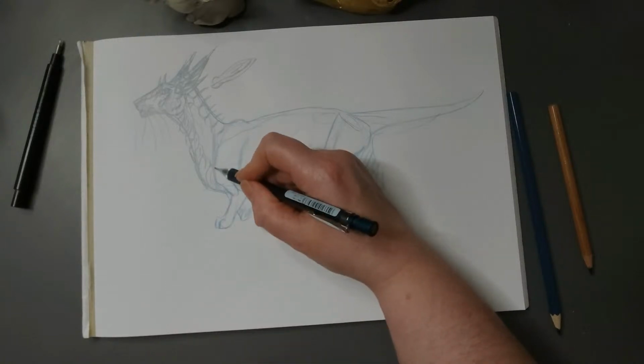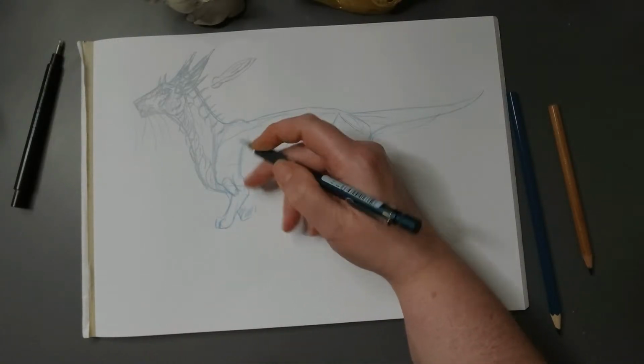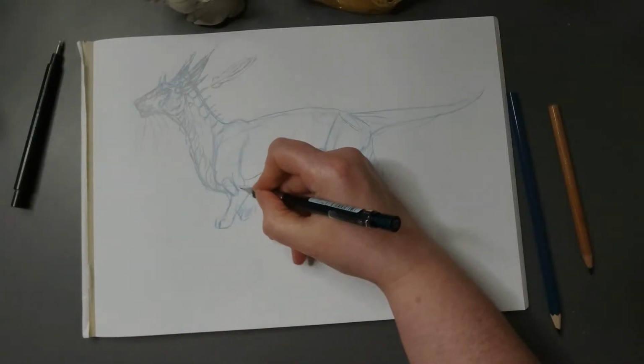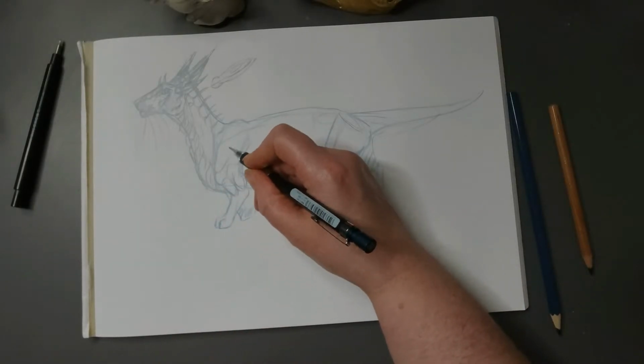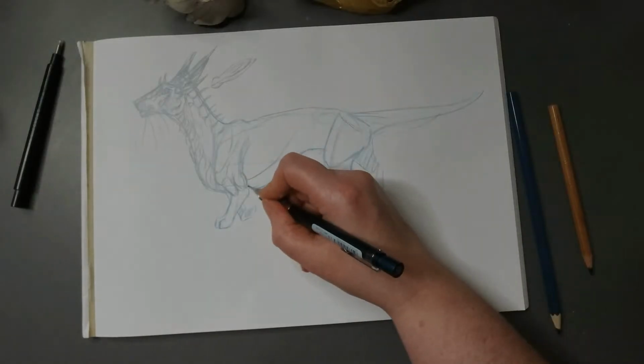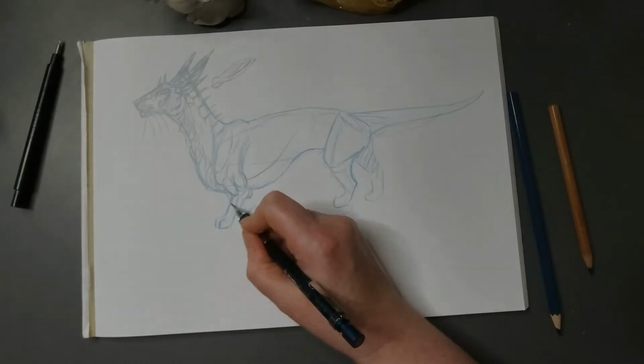So for the limbs, for the front limb, I'm still going to keep it short because it's good for digging. But I'm just going to make the muscles a bit more muscly. Let's see, a fascia on there.